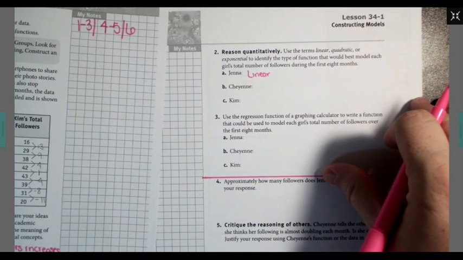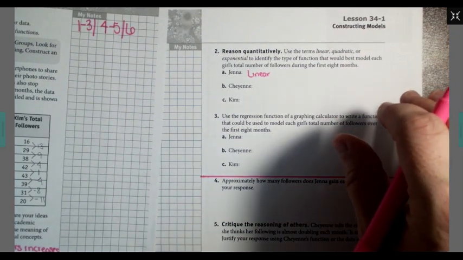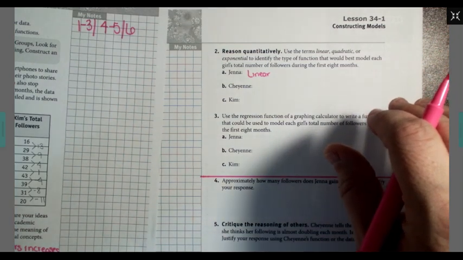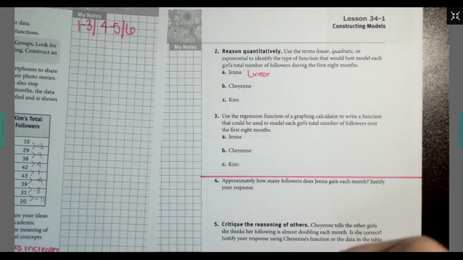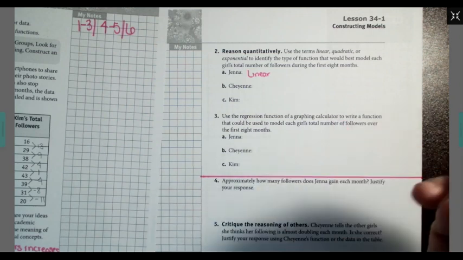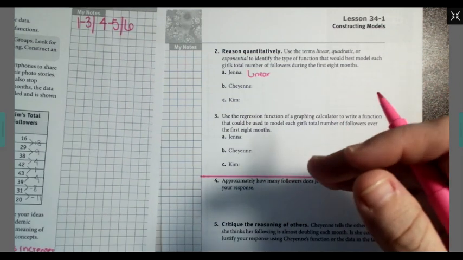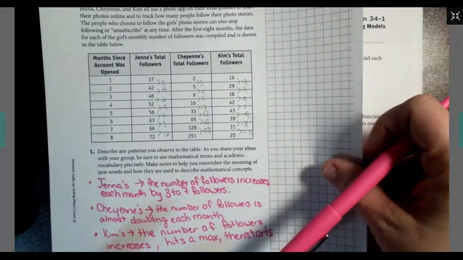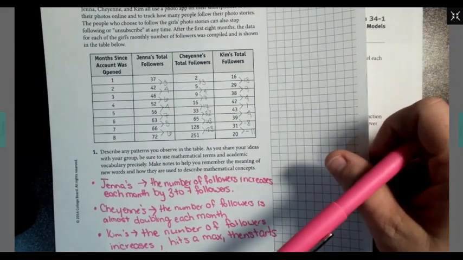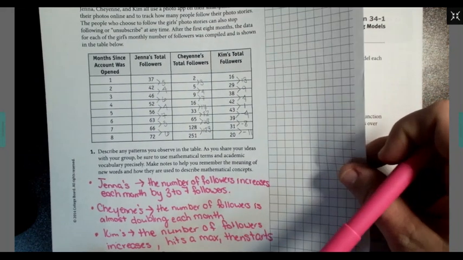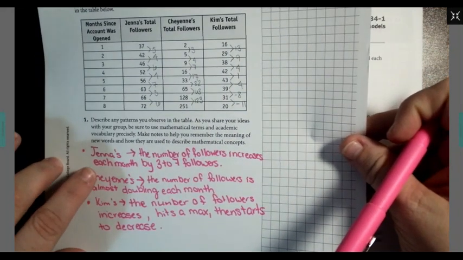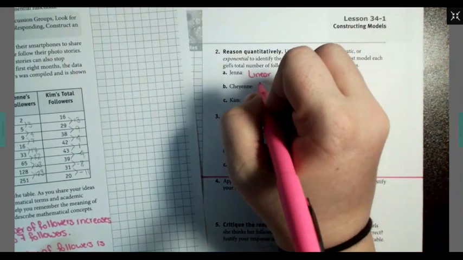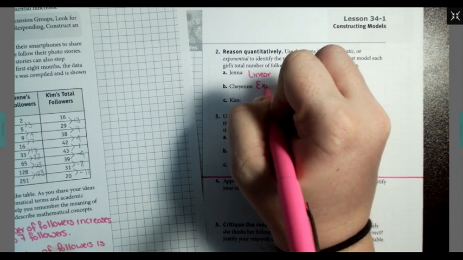All right. Now my question is, exponential functions, remember those were the ones that were geometric, where we almost multiplied the same number each time. So whose function multiplied or was close to multiplying the same number each time? Cheyenne. We're doubling, so that's like a multiplication of 2 almost. So Cheyenne is exponential.